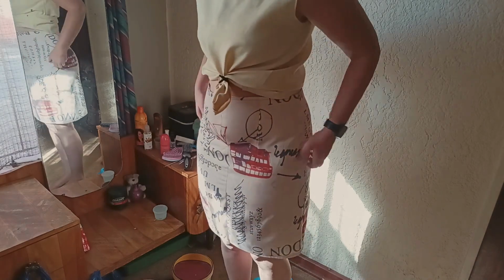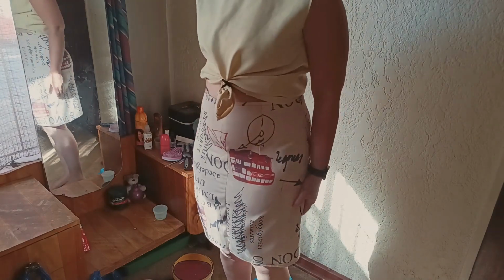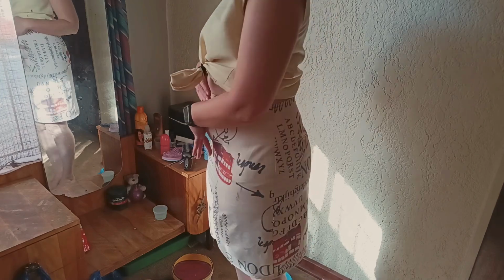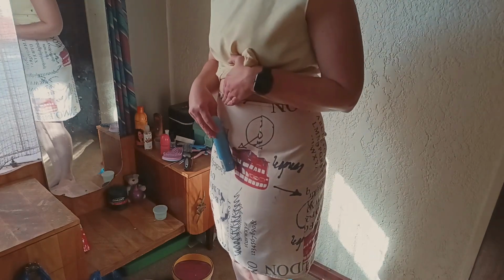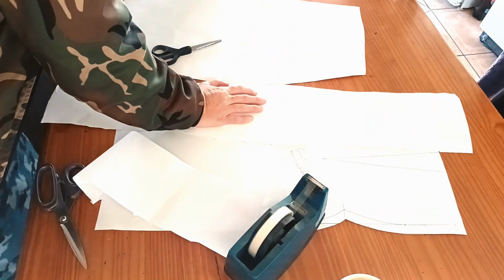It looks better, but it's quite tight, and as you can see, I need to smooth it more, and that's what I'm going to quickly do here.